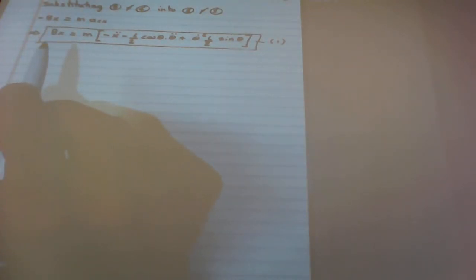So what was equation 3? It is minus dy minus mg equal to m ACY. Then this will give you that dy will be equal to minus mg plus m ACY, or dy will be equal to minus m and g.